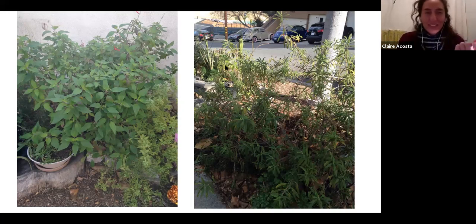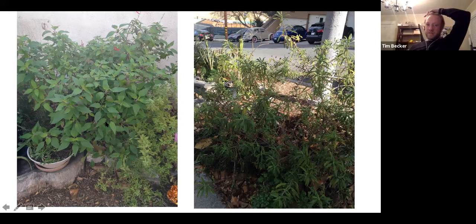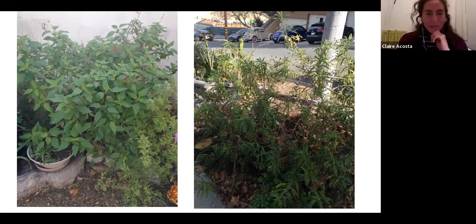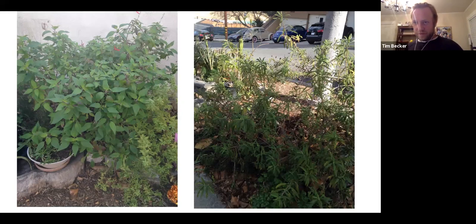And what is this one called? It's like a hummingbird bush or something. We're getting from the chat, it's lemon sage. Is that what it is? Maybe. I mean, most salvia, I think the center of salvia diversity is in Mexico, if I'm not mistaken. So I think Mexico has hundreds of species of salvia.